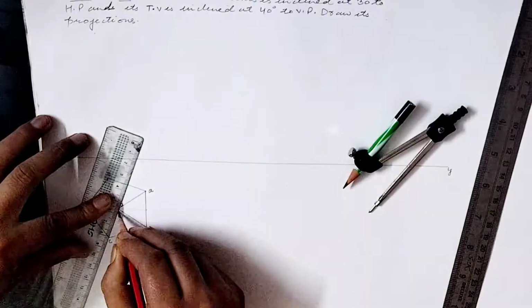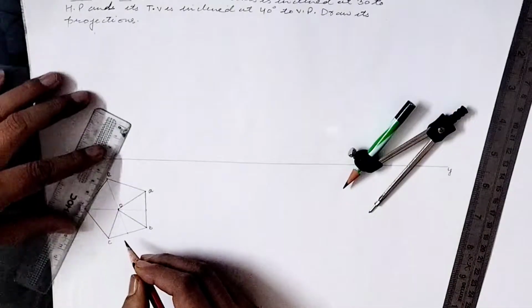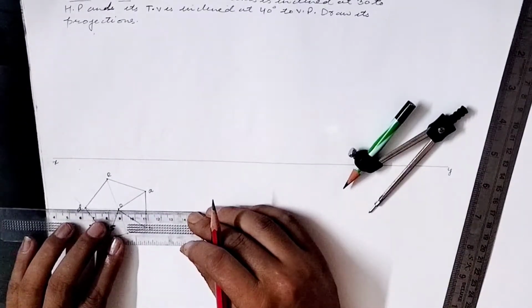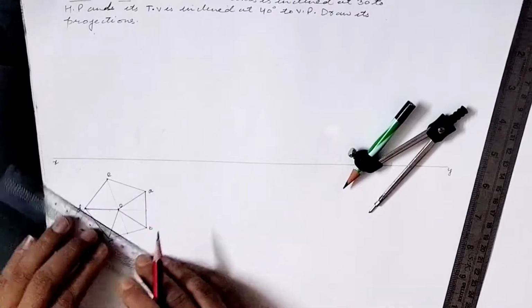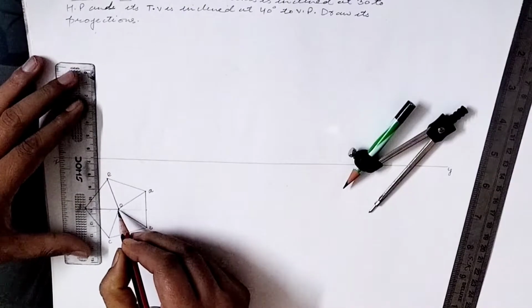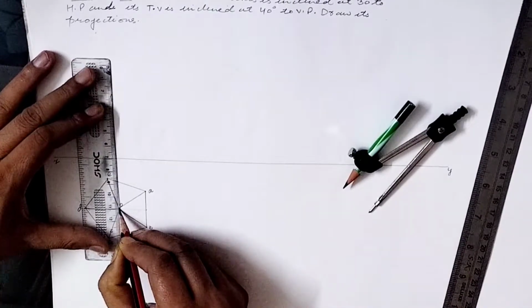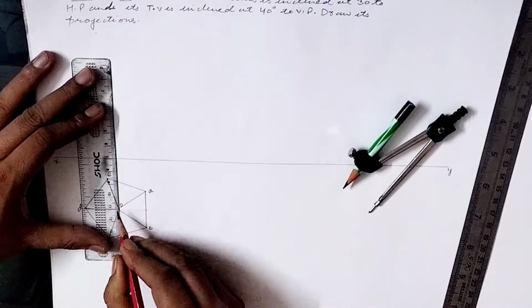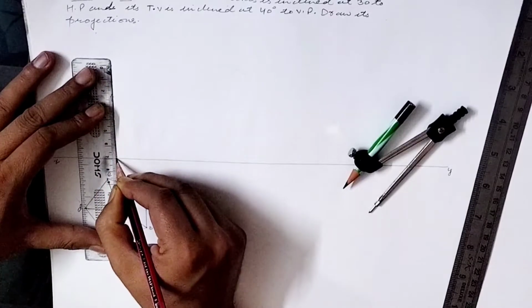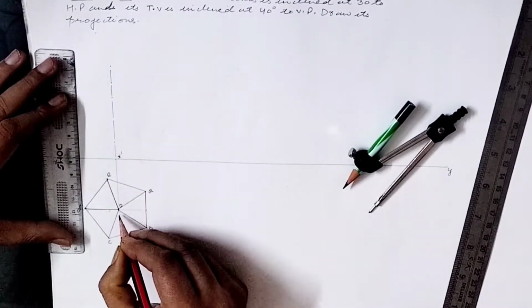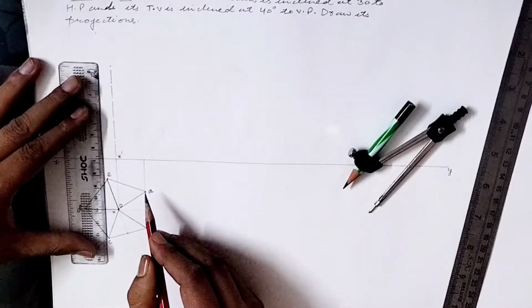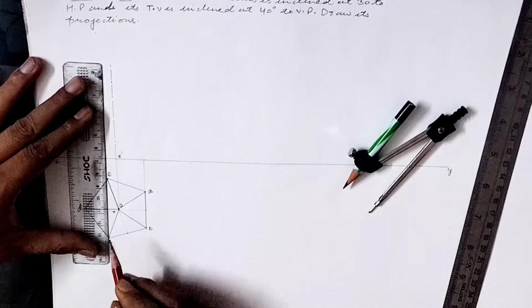So after calculating the center, join all the points of the base with this center point. And these lines are called slant edges. After joining all the points of the base with the apex, now project its front view. Now the height of the axis is given as 70 mm. So take the height from the central axis. Then project all the points of the base up to the reference line.